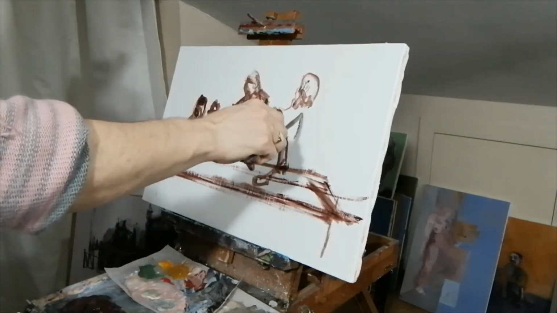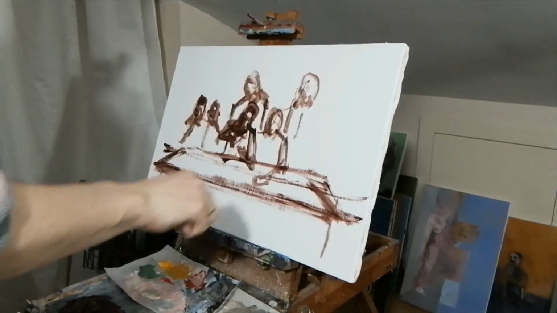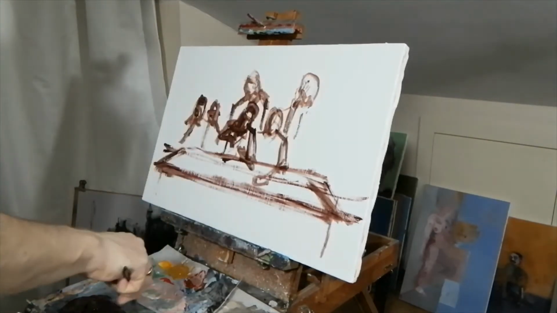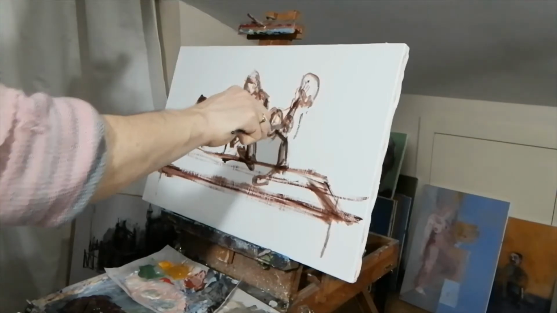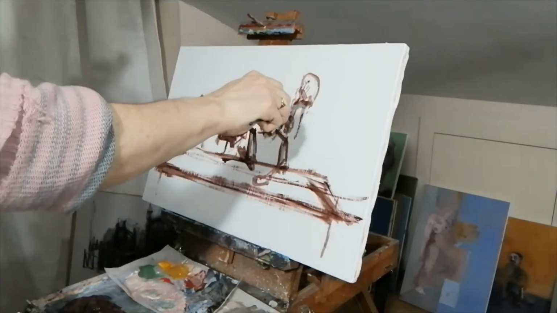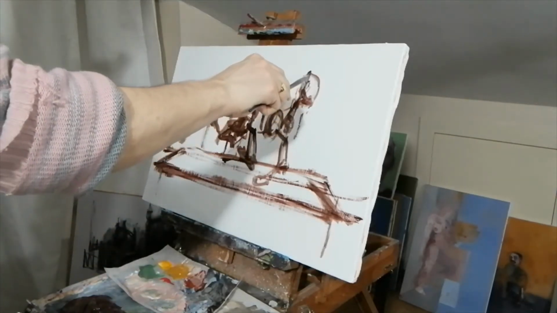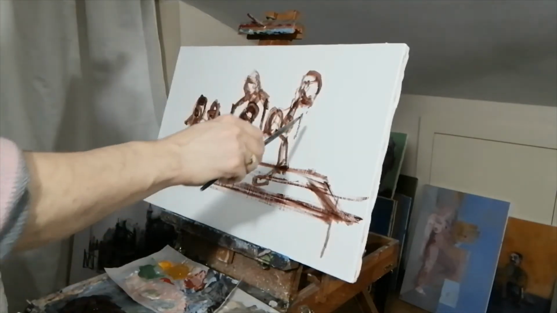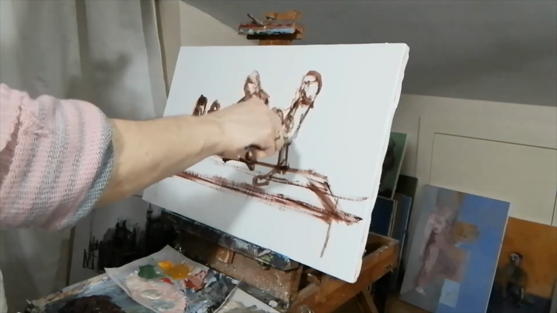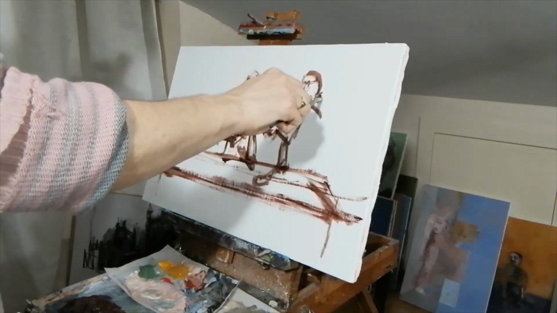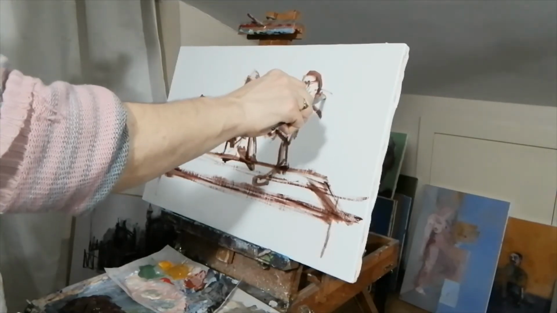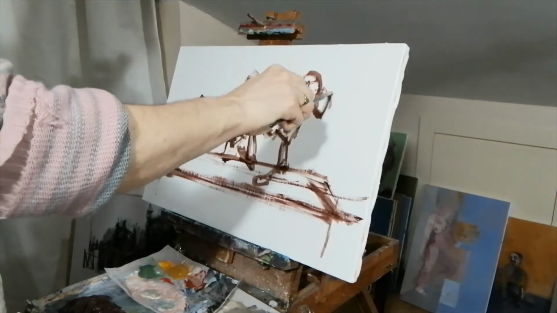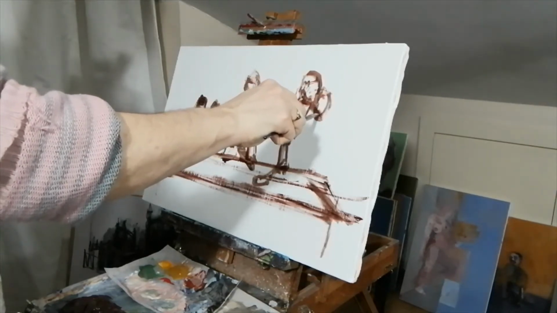Again, I'm feeling my way around the composition. This is giving me a sense of understanding, both visually and also via my mark making.